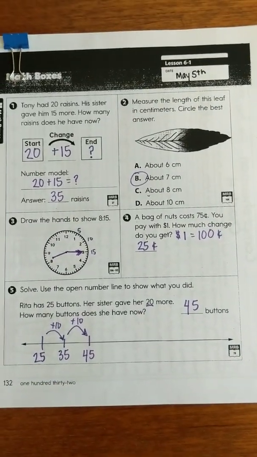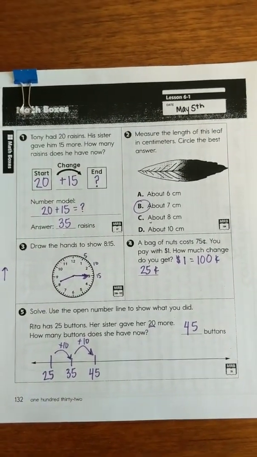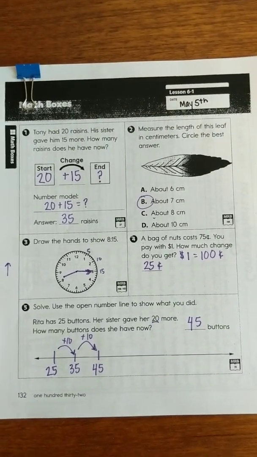And then we did our open number line at the bottom together. So good job, everyone. And I'll see you soon for some more work.